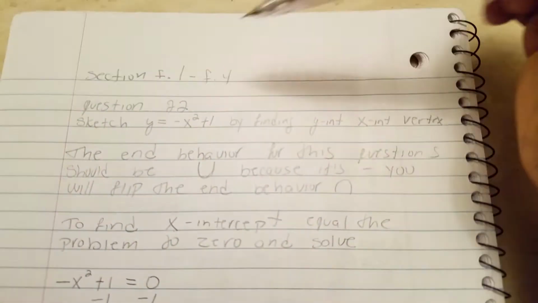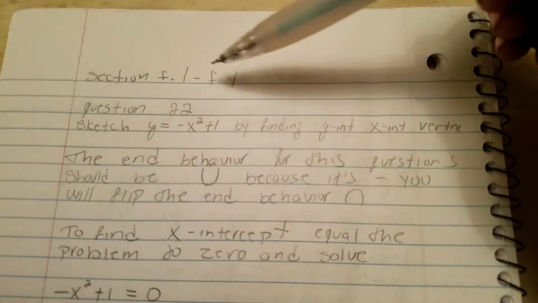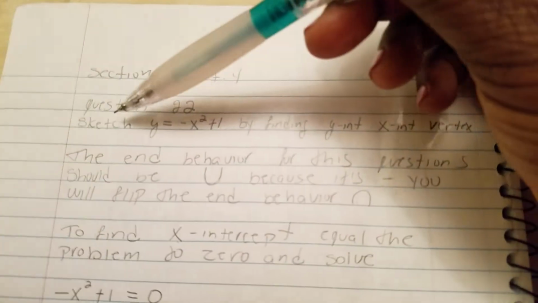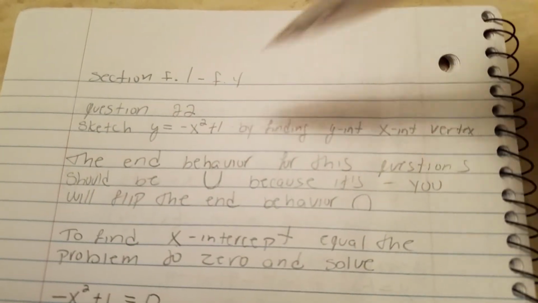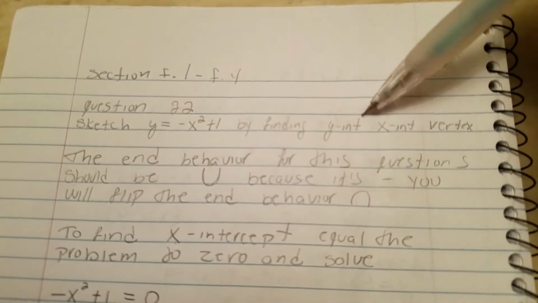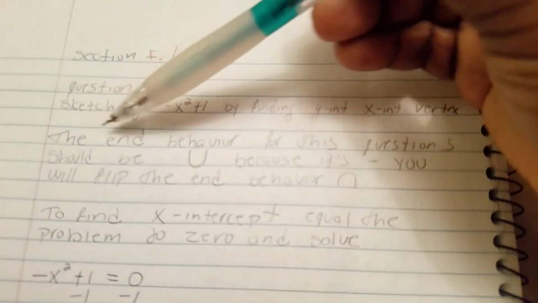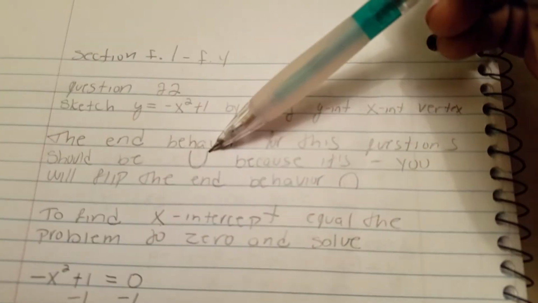My second question was still in section F.1-F.4, question 22. Sketch y equals negative x squared plus 1 by finding the y-intercept, x-intercept, and the vertex. To start, the end behavior for this question should be the parabola.